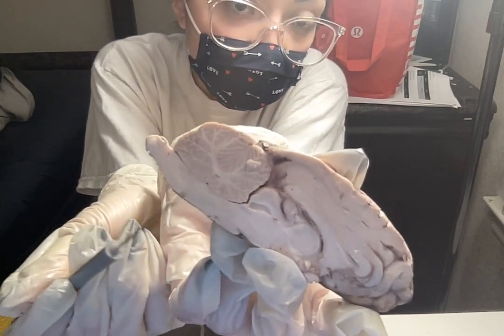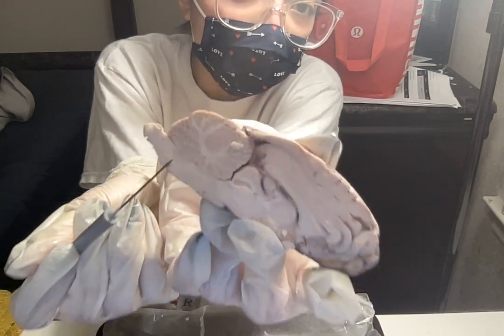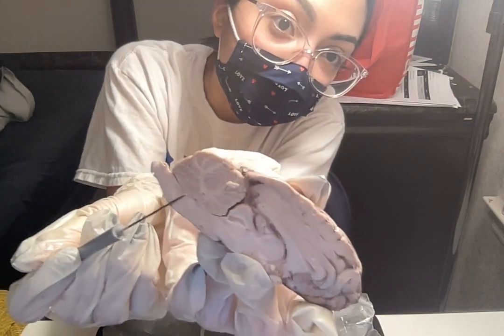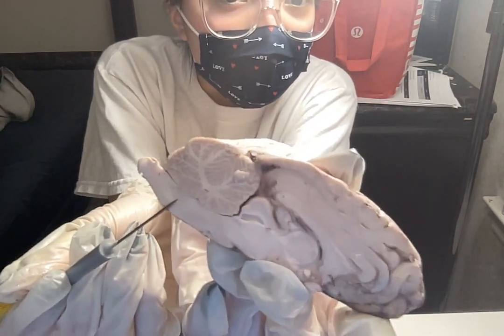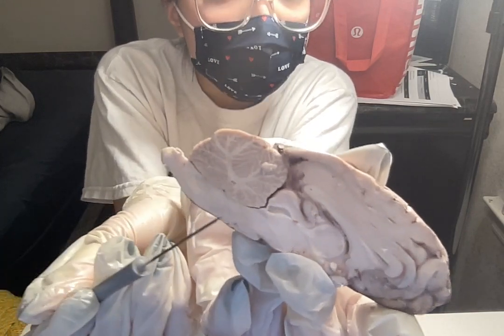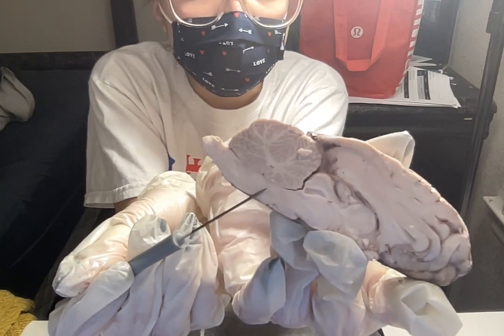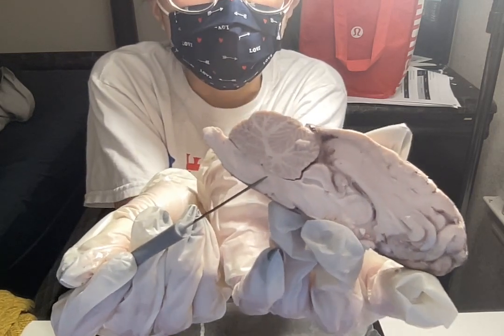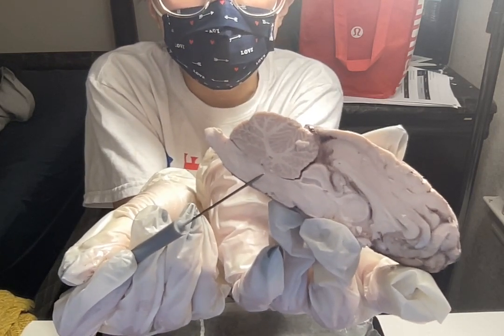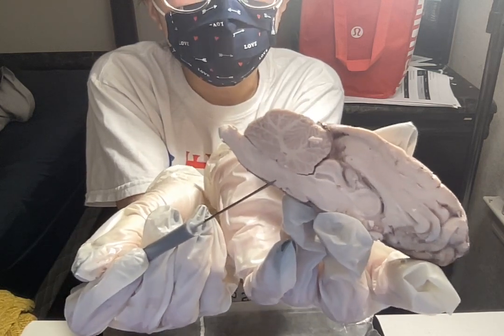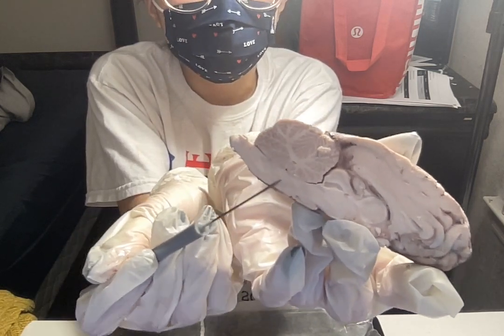So without this, if this goes wrong, then we're dead. Above the medulla oblongata is the pons. So the pons relays information between the cerebellum along with other parts of the brain and spinal cord. And it's also used to regulate our sleep-wake cycles.